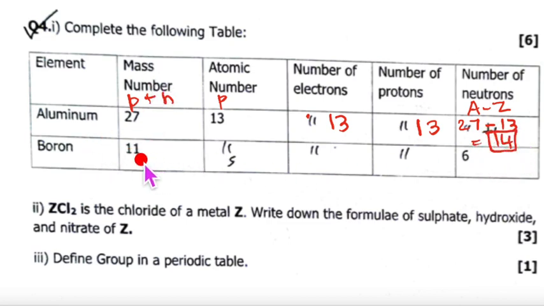Boron has mass number 11 and it has number of neutrons as 6. So if protons plus neutrons is 11 and our neutrons are 6, so the number of protons is going to be 11 minus 6, which will be 5. So the atomic number also will be 5 and the number of electrons also will be 5, and we completed this.